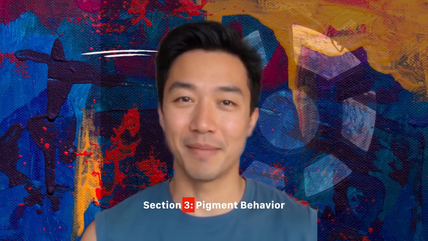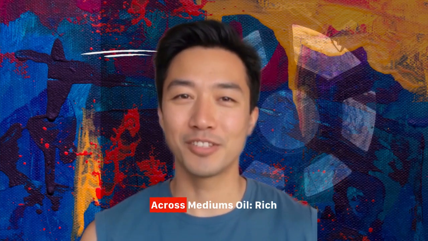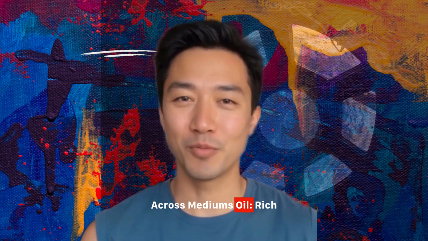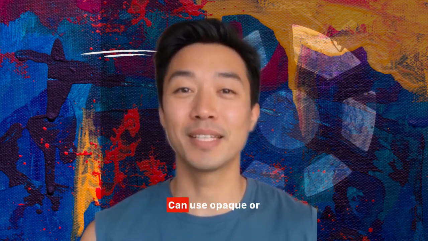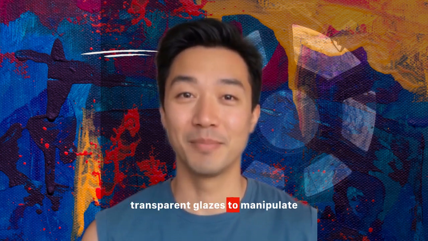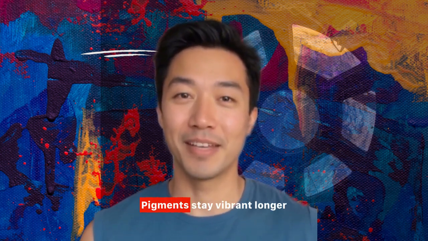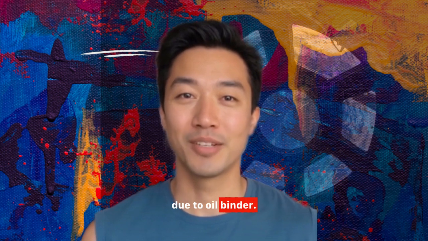Section 3. Pigment behavior across mediums. Oil: rich saturation. Slow drying allows blending and layering. Can use opaque or transparent glazes to manipulate color depth. Pigments stay vibrant longer due to oil binder.